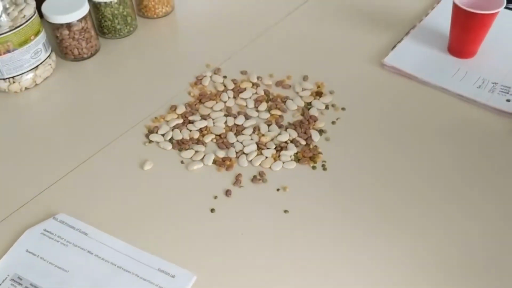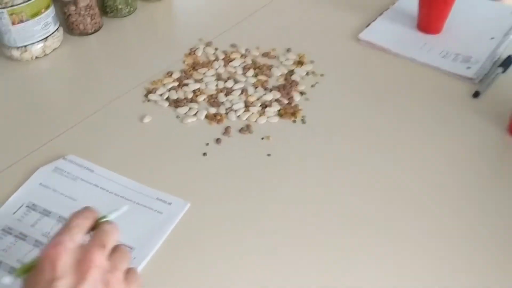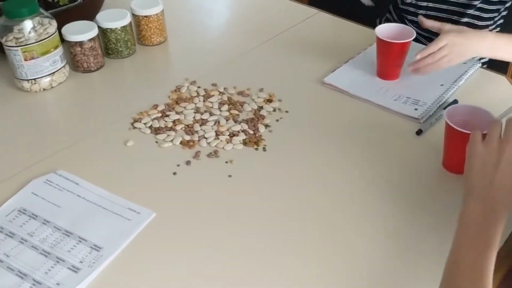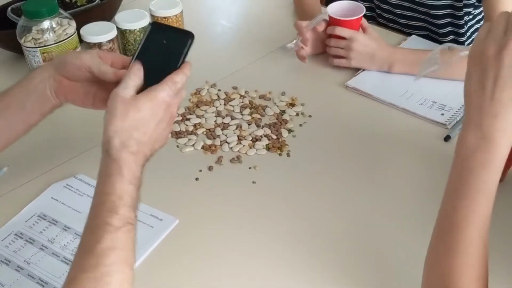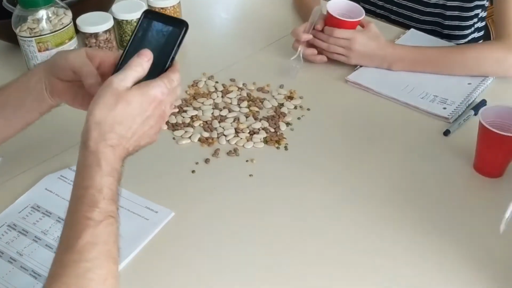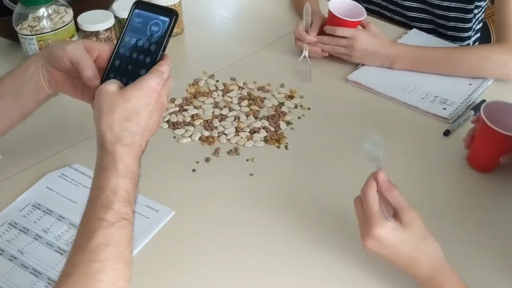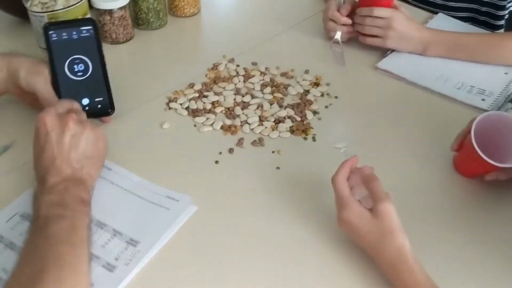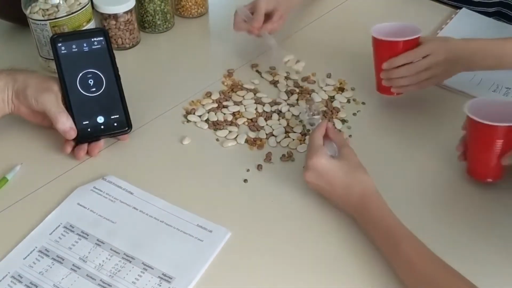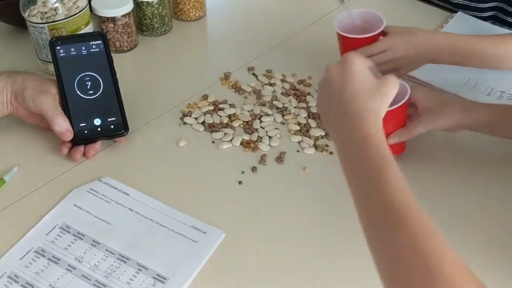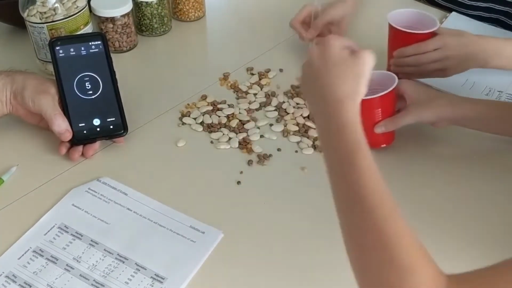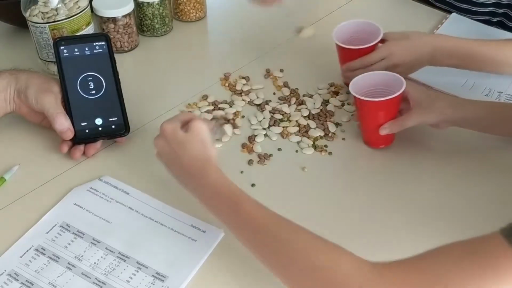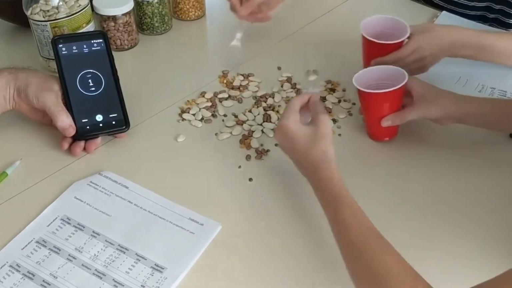So now we're going to do our third feeding frenzy to determine how many are eaten, and we'll go from there. Let me get the timer started, and we'll let our lynx get ready. Are you guys ready? Okay, ready, set, go. Stop.